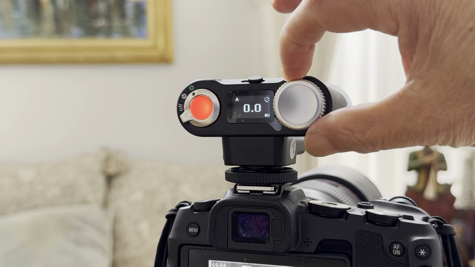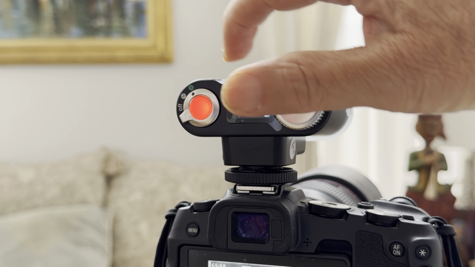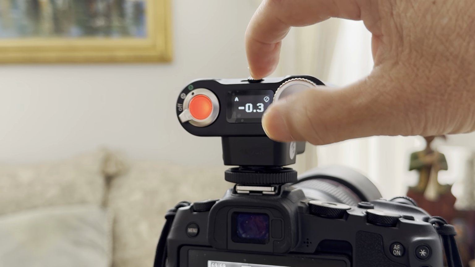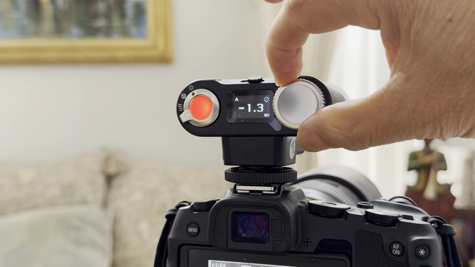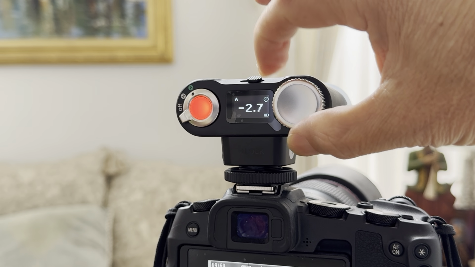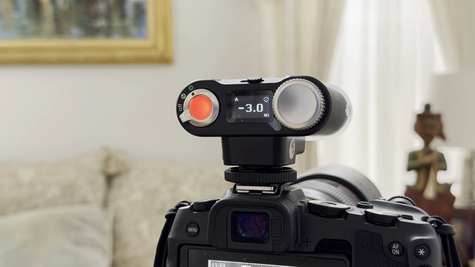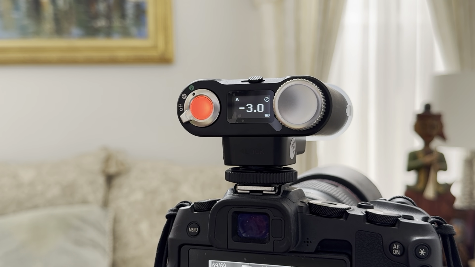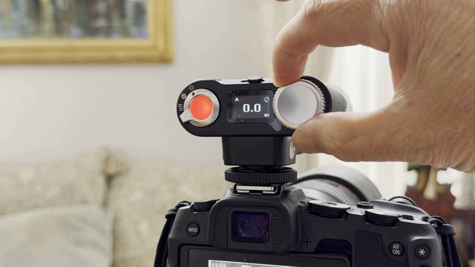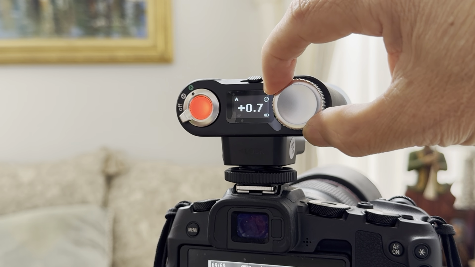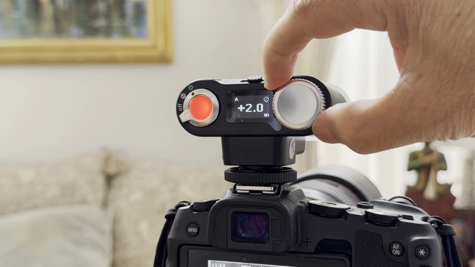You can rotate the dial to the left, counterclockwise, and you get a minus sign, and it goes in 1/3 of a stop. So it goes down to -0.3, -0.7, -1, and so on, down to -3. That's the maximum. When you do that, you decrease the amount of flash in comparison with the amount of flash that the camera, the flash, thinks the auto mode looks like. So you can make it darker, or if you go clockwise, then you make it brighter. This is how you control the way the picture looks.